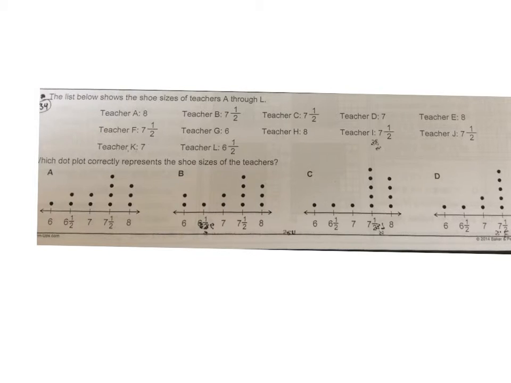Okay, let's go to 6.5. A says there's 2. So let's go up to our data. Okay, I only see 1, and that's teacher L. So it looks like 6.5 should only have 1 dot. So that gets rid of A, and we're left with C and D. Okay, you're going to continue with 7, 7.5, and 8, and figure out which one of those two answers, C or D, has the right dots and the right numbers.